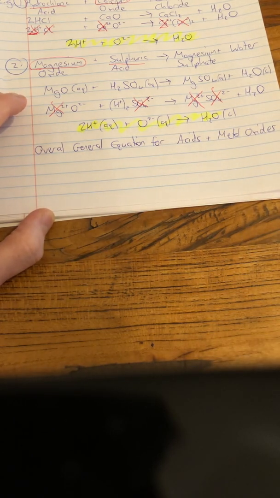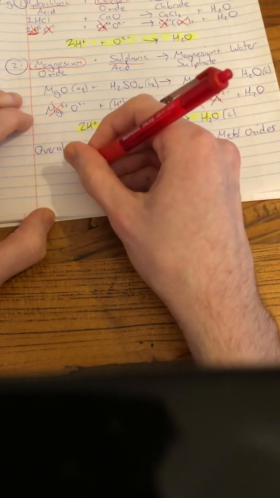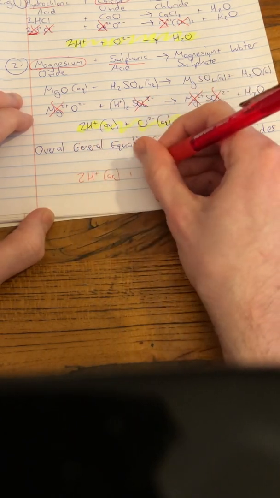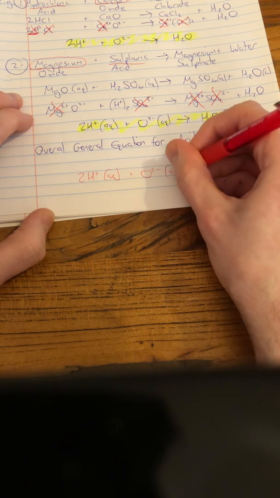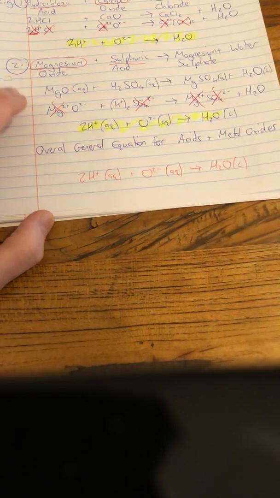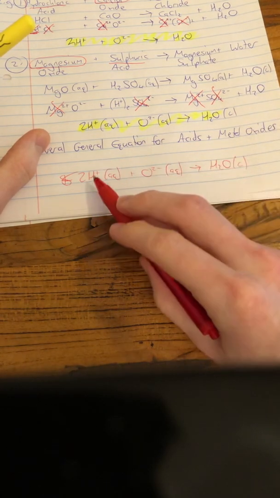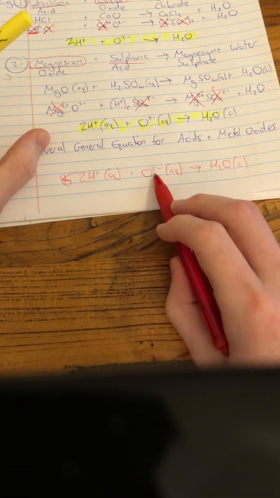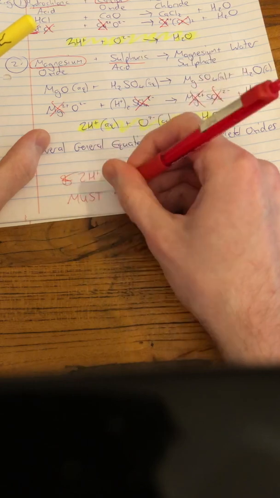Okay, so that's your 2H+ aqueous plus O2- aqueous, and that goes to H2O liquid. Okay, so very much like the acid and alkali one, where it's H+ OH- goes to H2O. This one here for acids and metal oxides is 2H+ O2- goes to H2O. You must learn that.